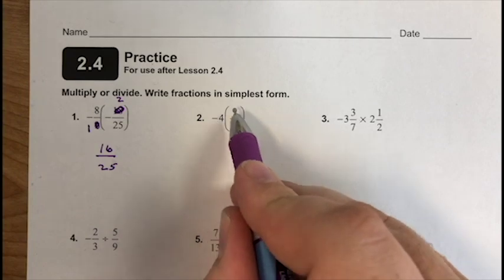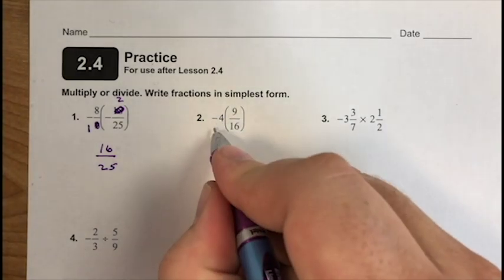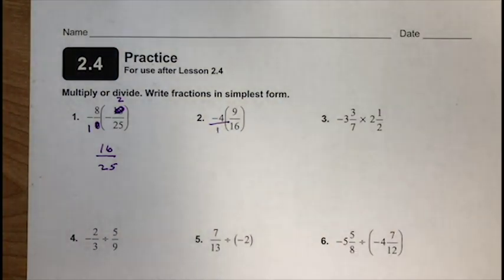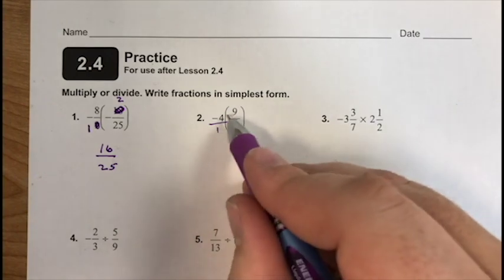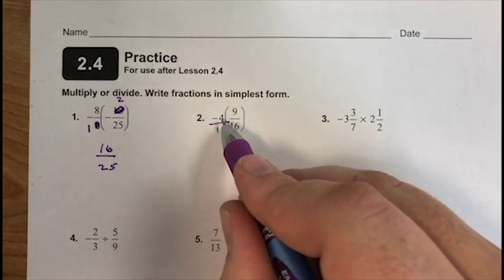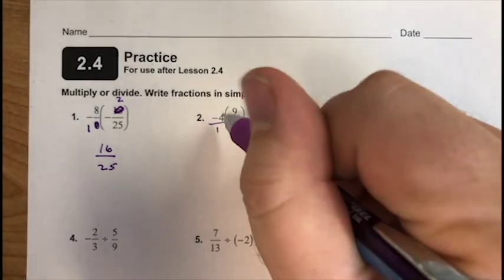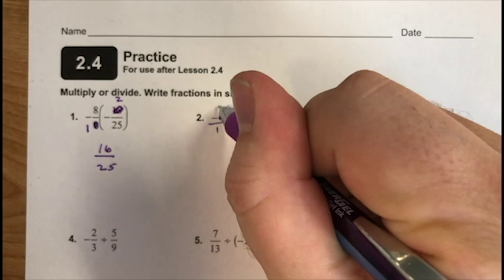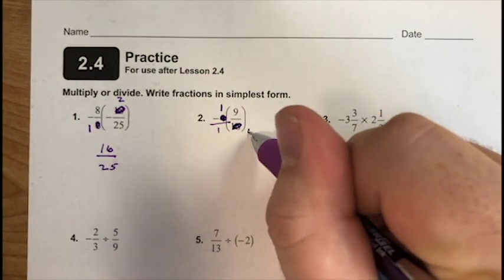All right, so let's look at this one right here. Remember, I have -4 times 9 over 16. Remember that we can change this easily to a fraction, very simply, by putting a 1 under it. Now, let's do our check. I don't feel like multiplying all this out, so I'm going to ask myself, can anything go into 4 and 16 at the same time? Yes, it can, a 4. So 4 divided by 4 is a 1, and 16 divided by 4 is a 4.